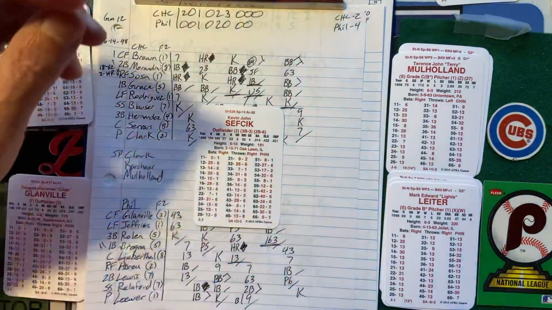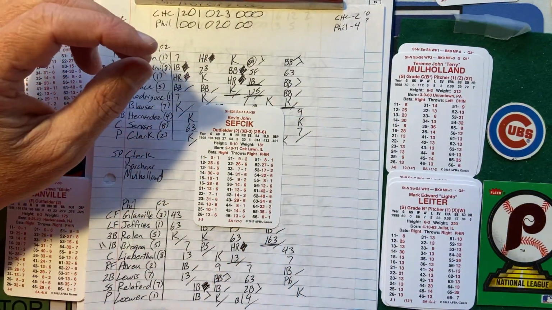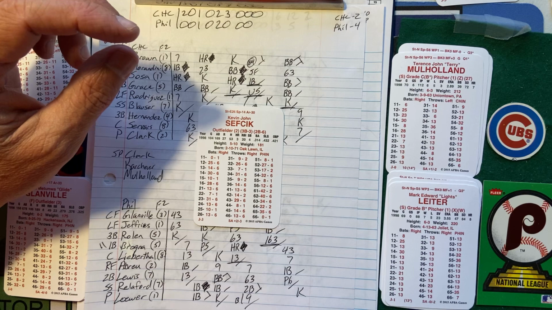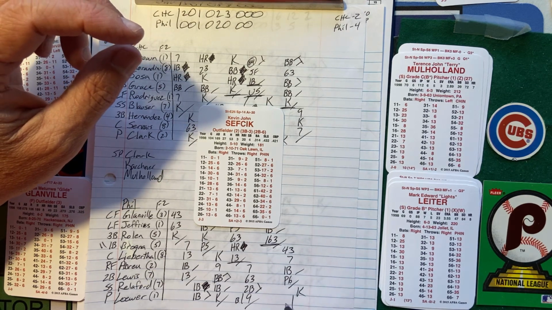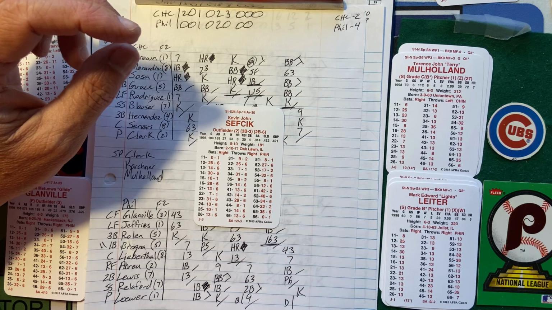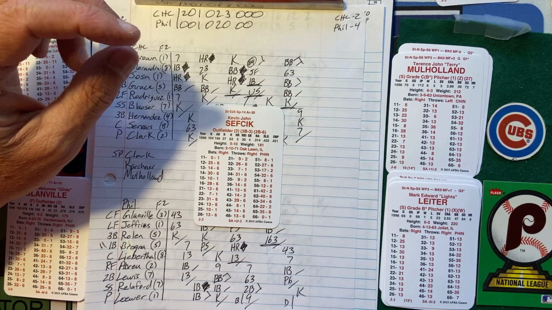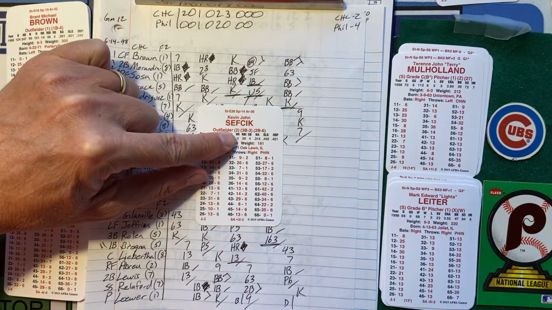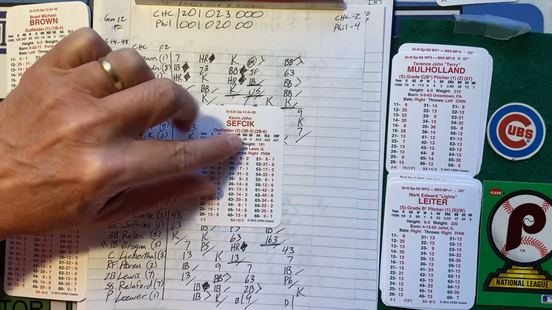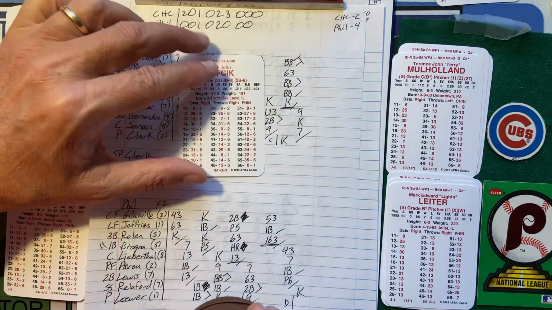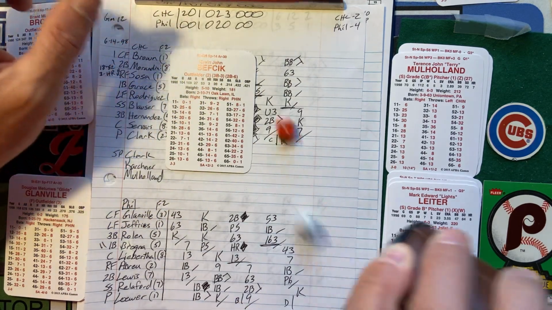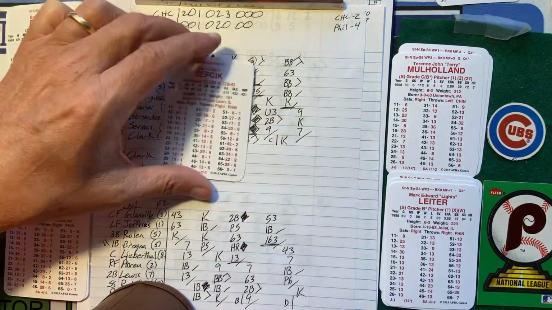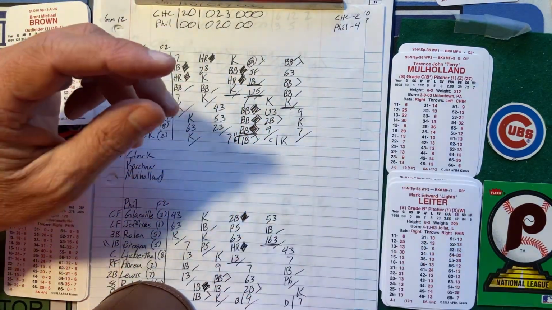Let's go with Cefic, or Cefic. Kevin Cefic. I think that's what I keep calling him, Cefic. That's what I'm going to call him anyway. 14-30, flies out to left field.